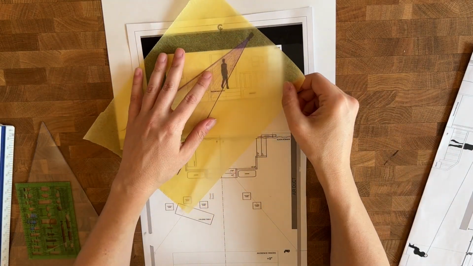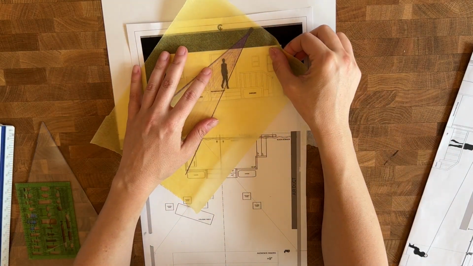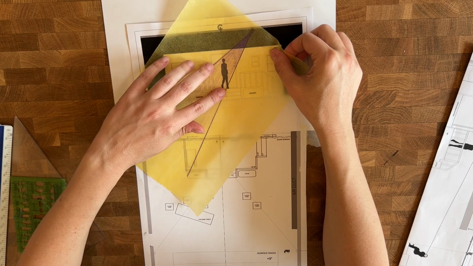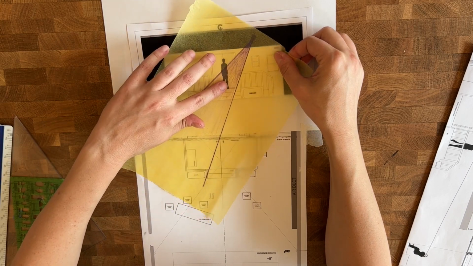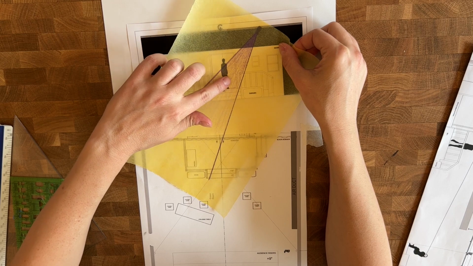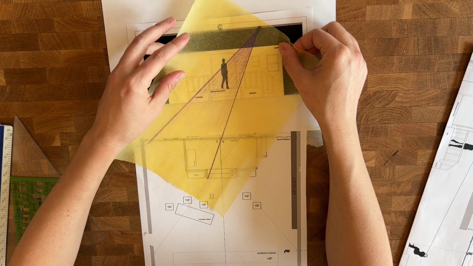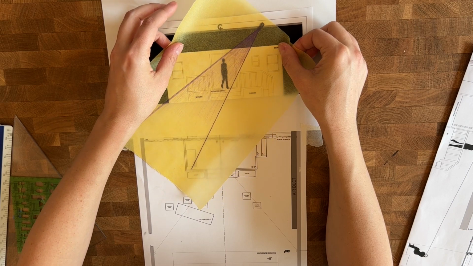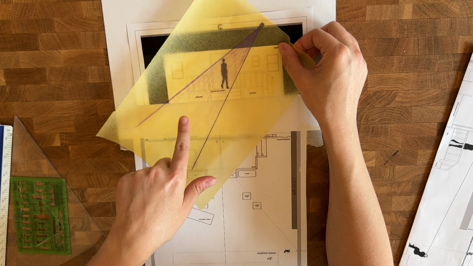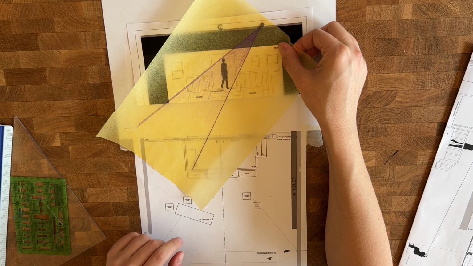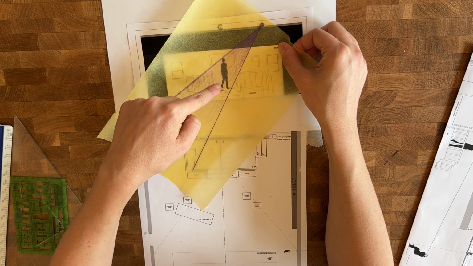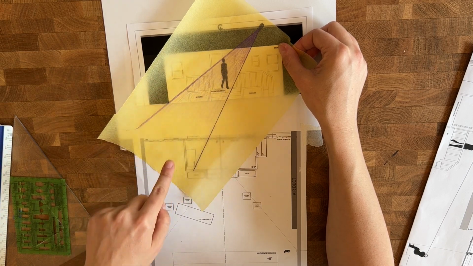Because you can see, the higher the person is, if this person were down here, they would be at a different part of the beam. The beam would actually be bigger than if it were up here. So to make sure that our actors are covered, we need to know exactly where they are on these steps and on the stage.